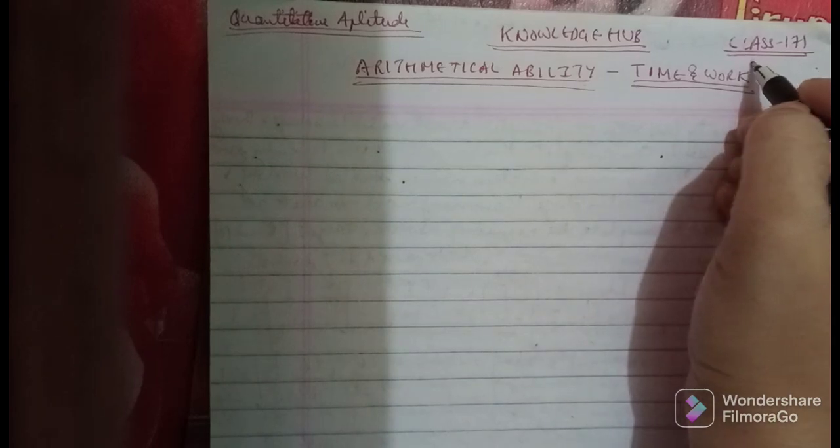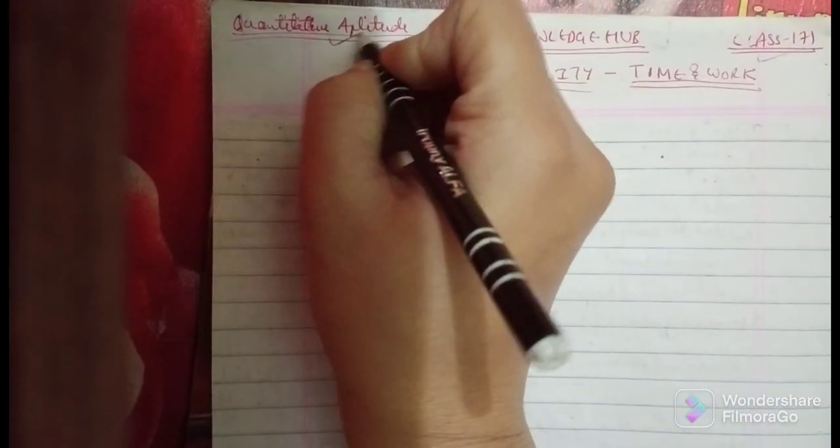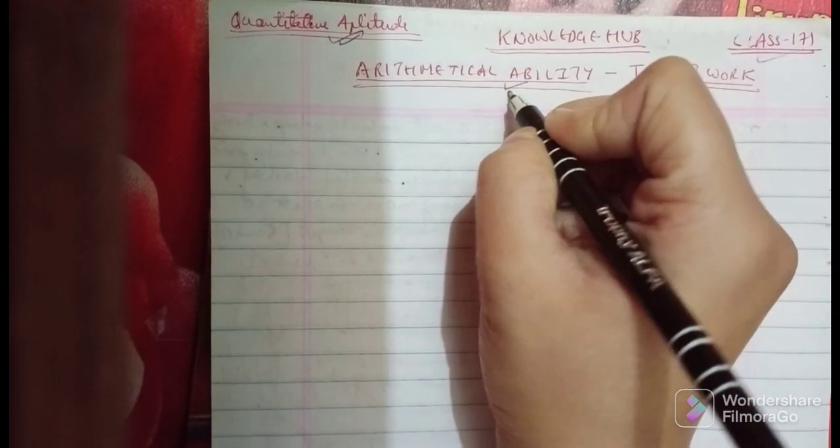Today we're going to start with the 171st question of the session, in quantitative aptitude, where we had started with arithmetical ability. Now we are dealing with time and work, which is an important topic, of course. In time and work, we had done up to the 192nd question of the session, and hopefully, if it has not been exceeded, we'll finish time and work in this class only.